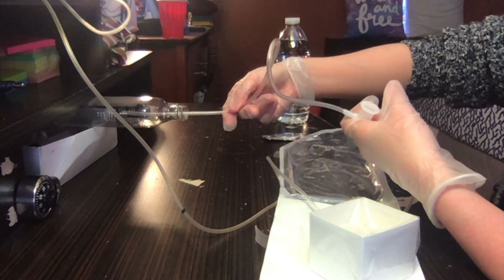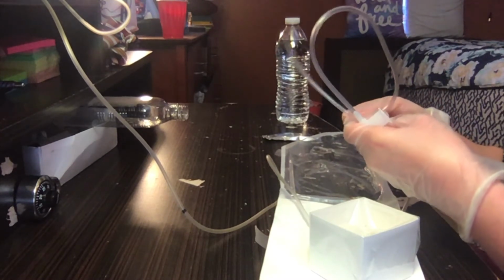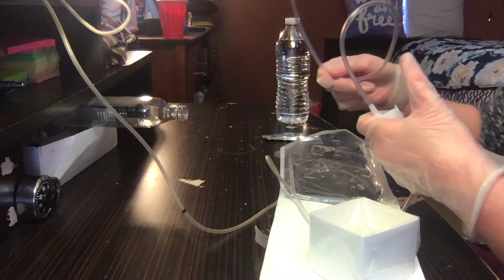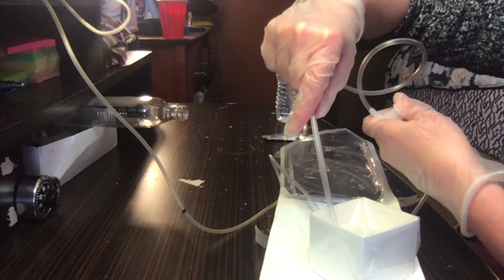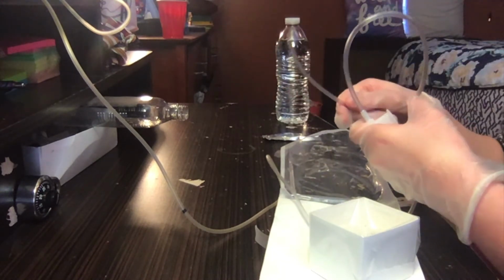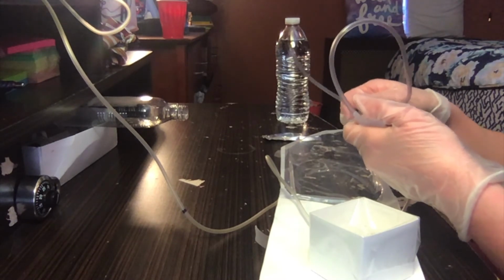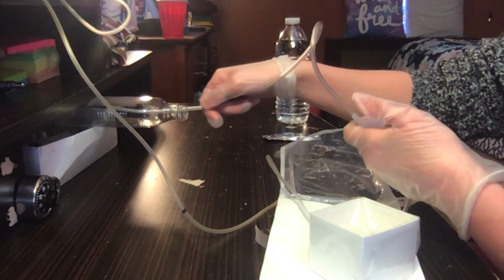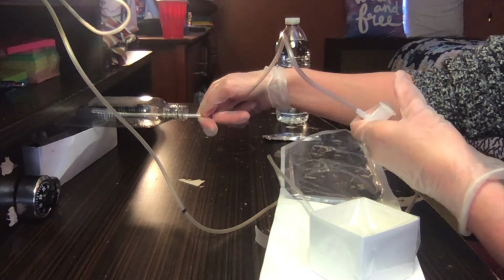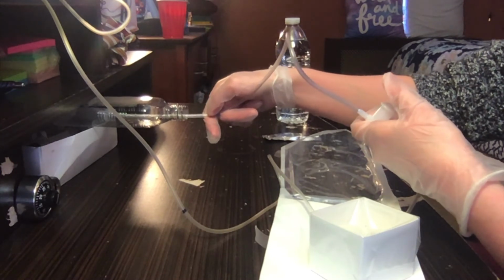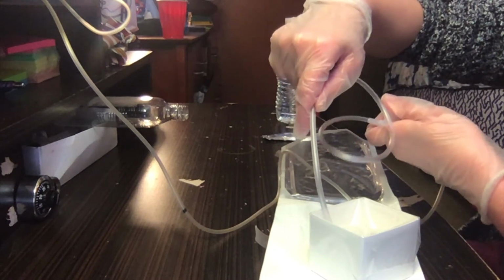Now that I'm done my first round, I'm going to take the tubing out, and I'm going to allow 30 seconds to 1 minute between suction attempts, and I'm going to clear the tubing by suctioning up the saline. Now that my tubing's clear, I'm going to alternate the nares, and then I'm going to start my suction again, doing the same technique. And I'm going to clean the tubing.